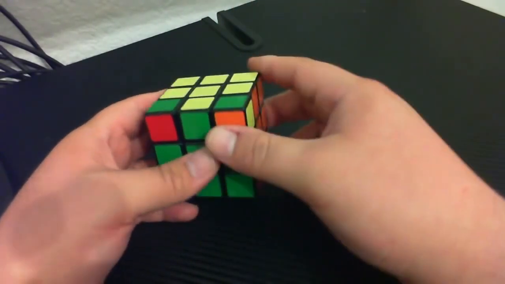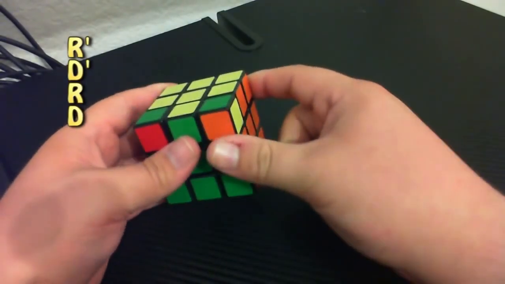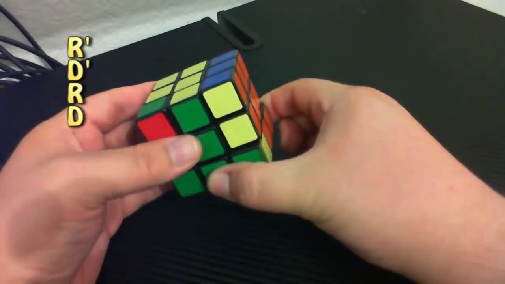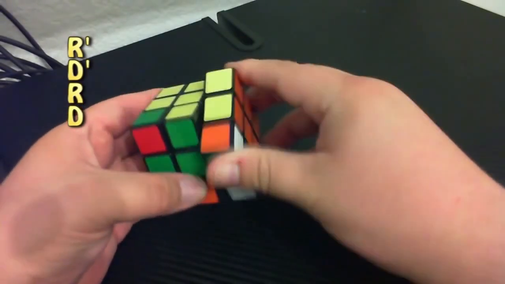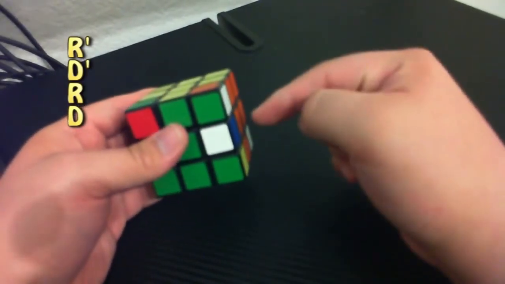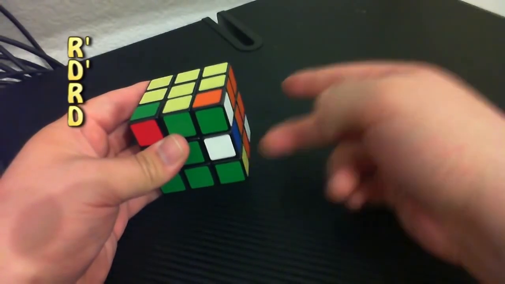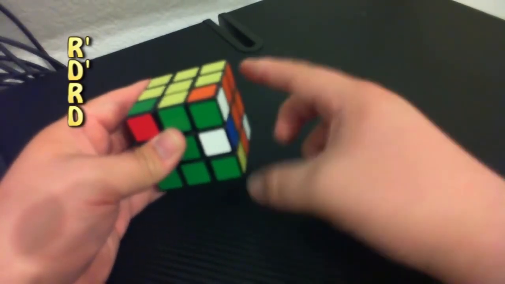And I'll show you the algorithm right now. It's the one I showed you at the very beginning to put the corners in, where it was R prime, D prime, R, D. Now this is why I wanted to make it standard that you always bring the bottom back, because you have to do that last step. So let's do it again.